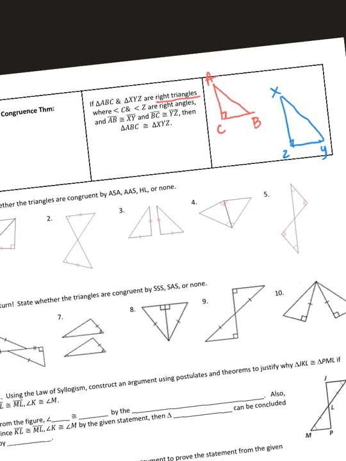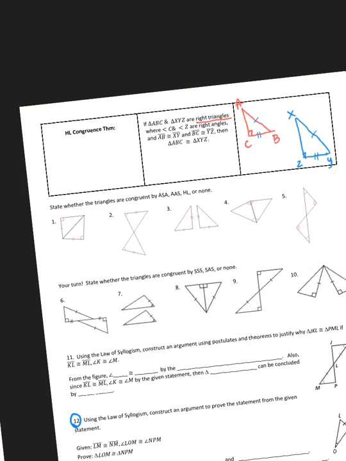So what HL says is if the triangle is right, that's why it's called HL, hypotenuse and leg, the parts of a right triangle. If you have a pair of congruent hypotenuses, okay, so AB is congruent to XY, and a pair of congruent legs, it does not matter which pair either, okay, then the two right triangles are congruent. Okay, so here's the notation.